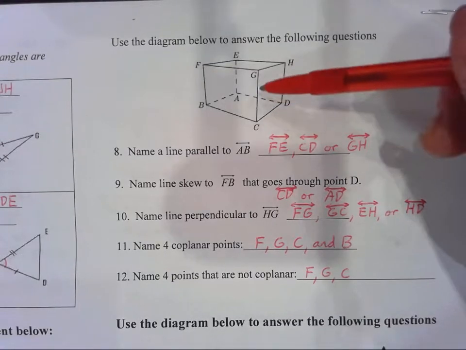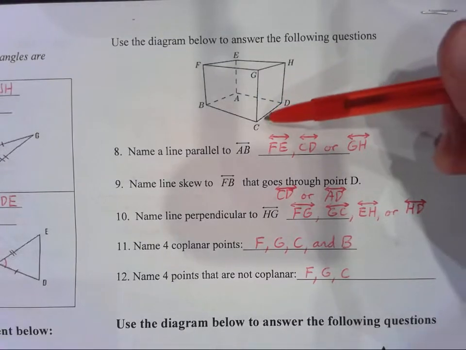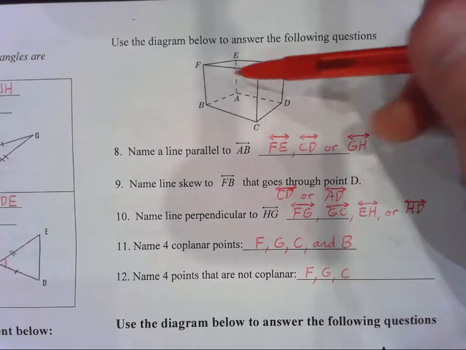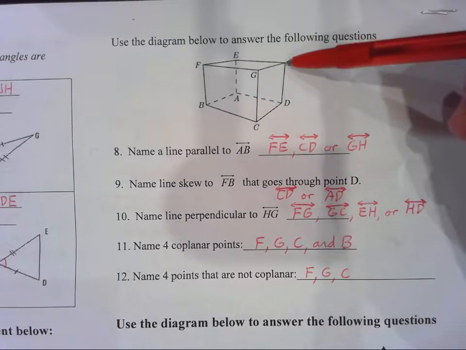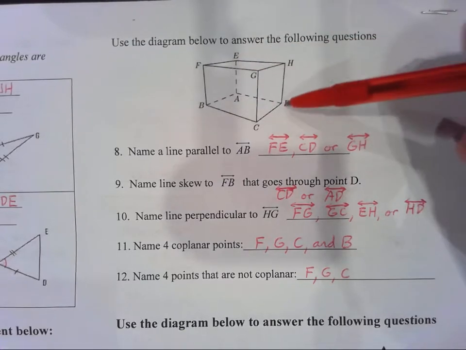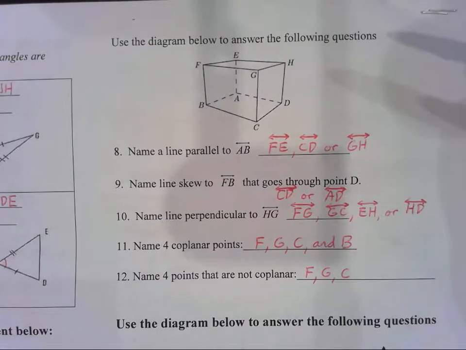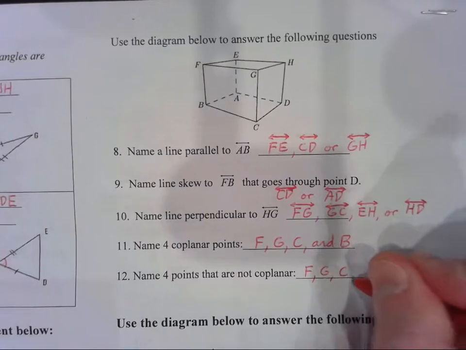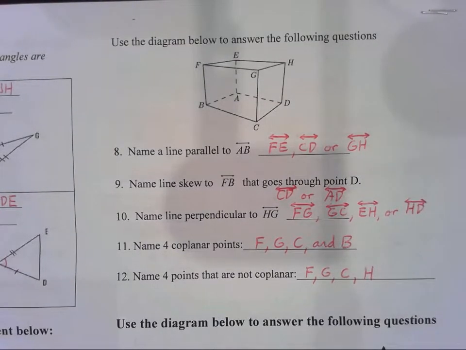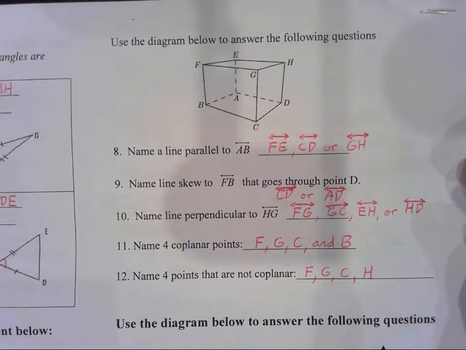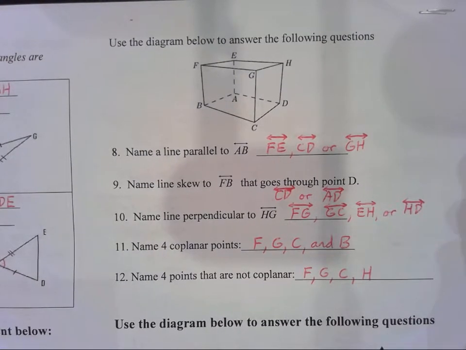And then I want to choose a 4th point that is not in that same side of the box, that's not in that plane. And so it could be H, or E, or A, or D. Any of those will work. I'll just choose H. But choose one that is not on the front side of the box.